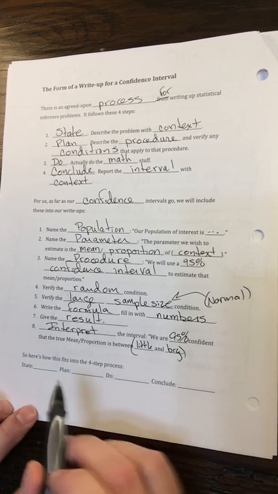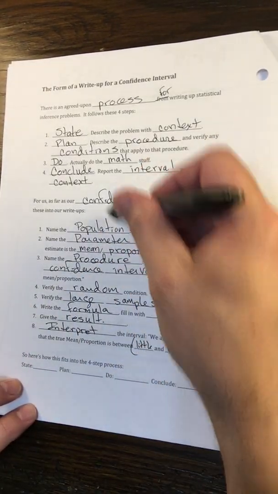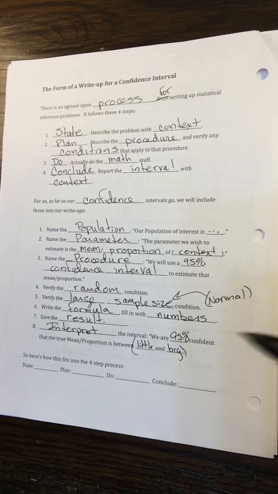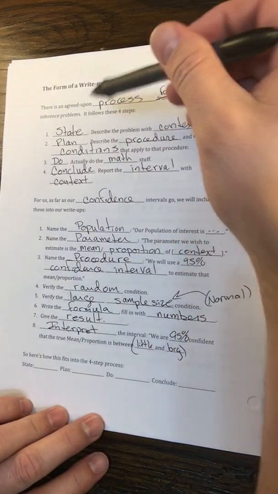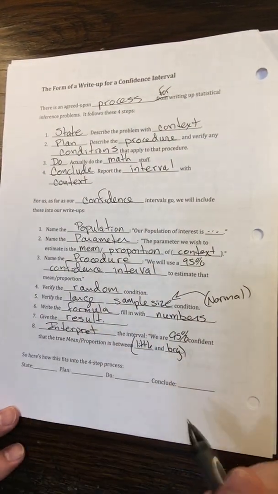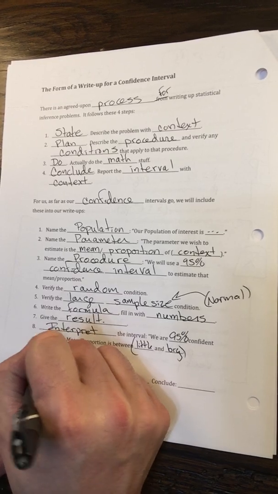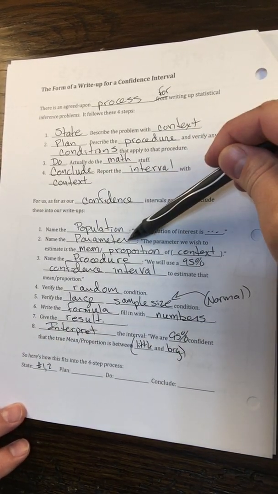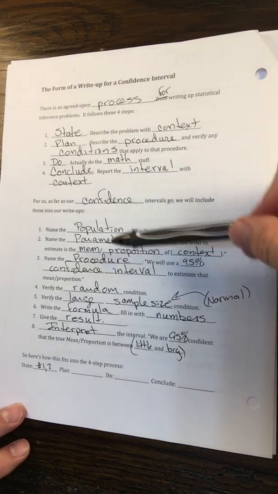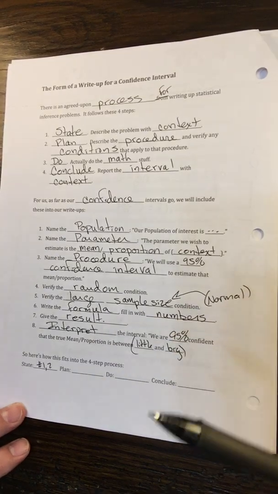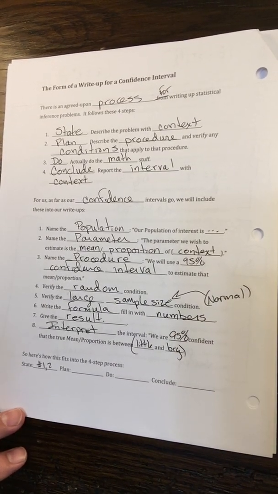Okay, so here's how I grade this. It's going to be an 8-point problem on the test, you guys. So here's how it goes along with this. When it says state the problem and do it with context, for me, that's numbers 1 and 2. State the problem, name the population, name the parameter that we are going to talk about. I'm a little more specific than this vague stuff here, and I'm going to give you this as an outline when you take the test, so you don't have to memorize all these. You just got to be able to knock them out.